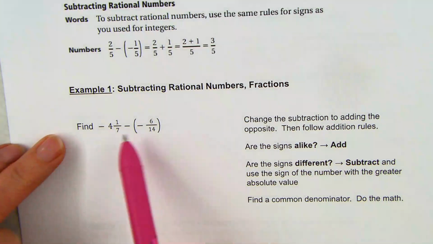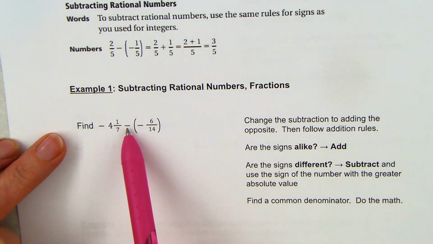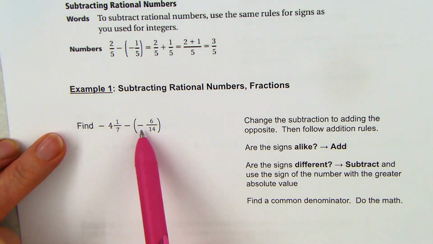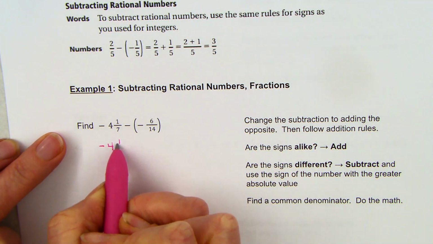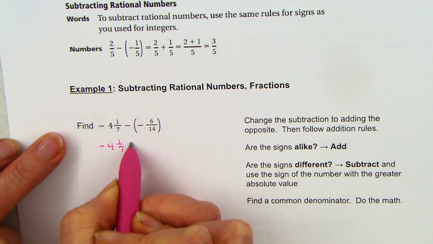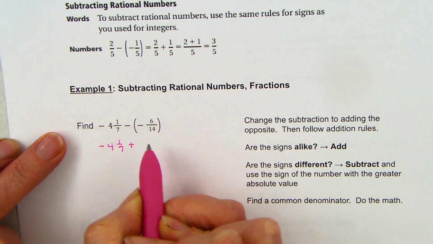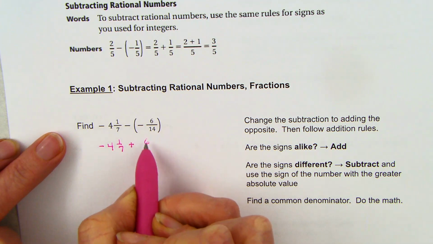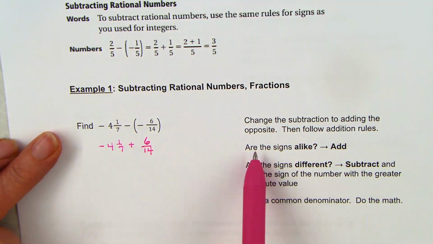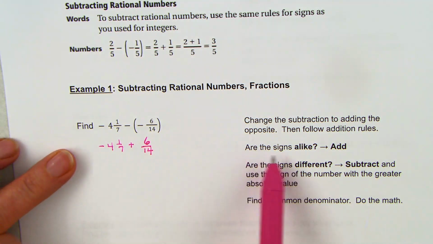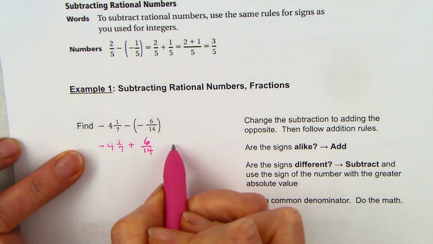So my first step, the same as when I'm handling integers, is to change the subtraction to addition, and I'm going to add the opposite. So let's start with that. So I'm going to have negative 4 and 1/7. I'm going to change the subtraction to addition, and then the opposite of negative 6/14 is positive 6/14. And then I decide whether I'm going to add or subtract. My signs are different, so I'm going to subtract.